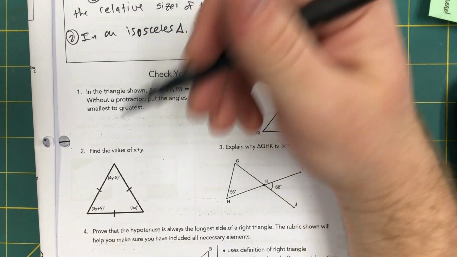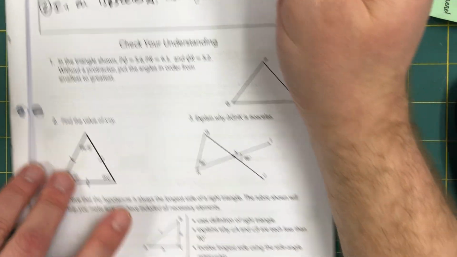So, and that goes vice versa too. If your base angles are congruent, then it's an isosceles triangle. All right, let's see what's going on.